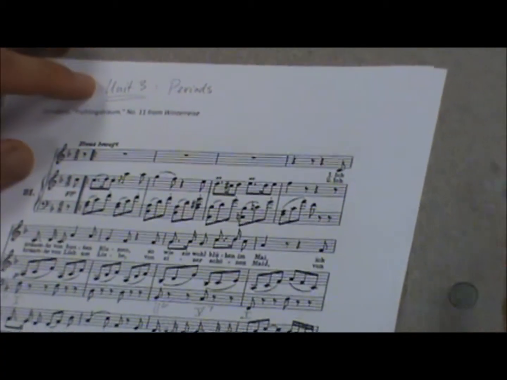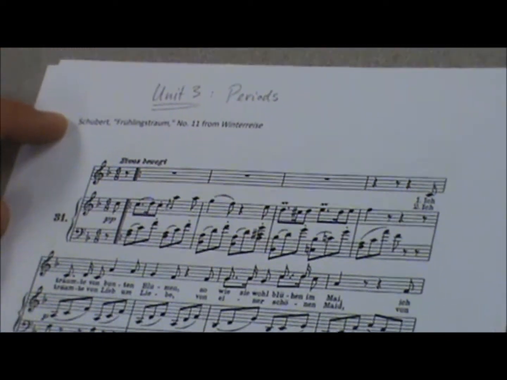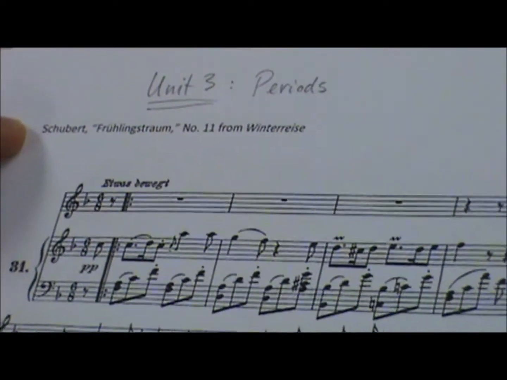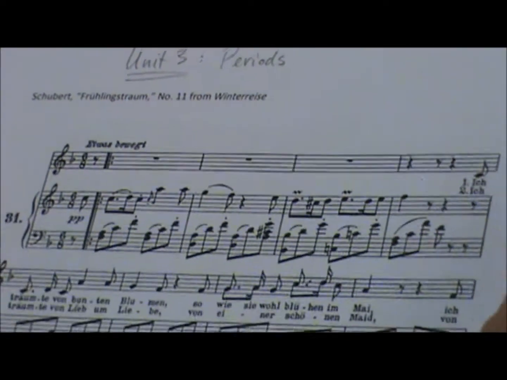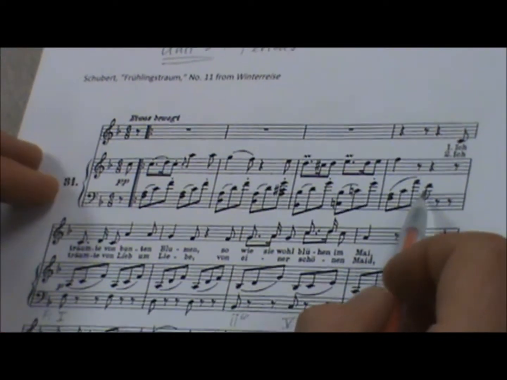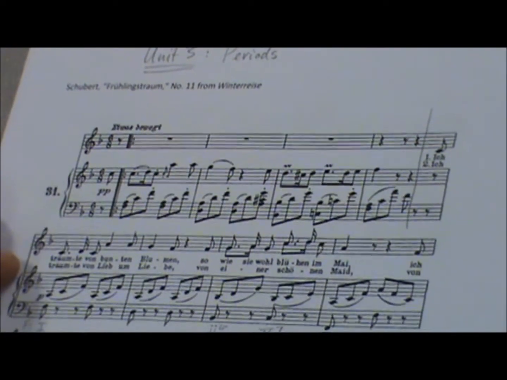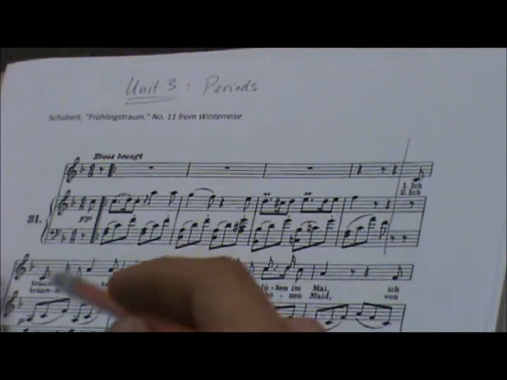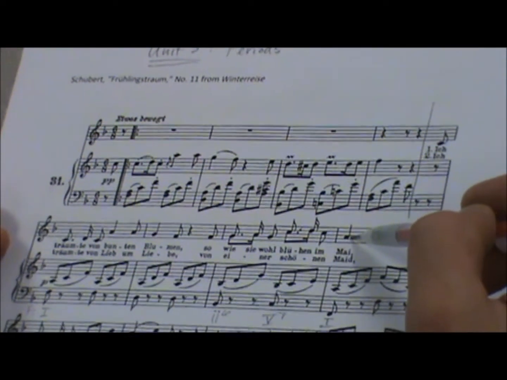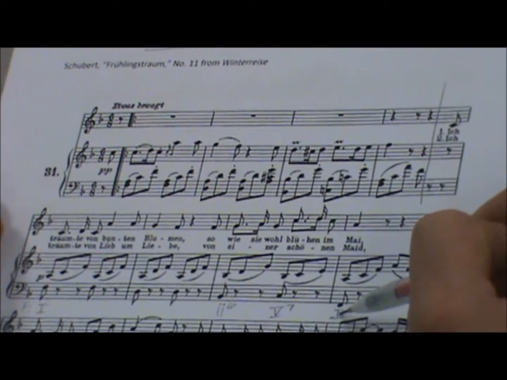This is Unit 3, some examples of periods. I'm going to start with Schubert, his Frühlingstraum, Dream of Spring from Winterreise, or Winter's Journey. Let's skip over the intro and begin here with this pickup. I'll let you listen to it, but the first phrase goes for these first four measures of the vocal melody and lands us here on a tonic.